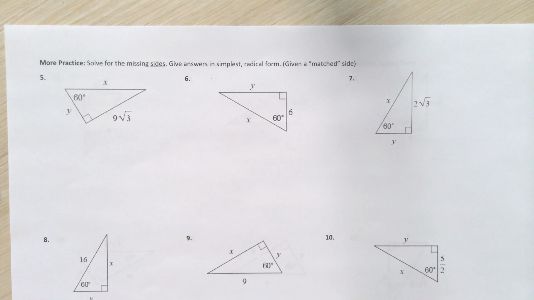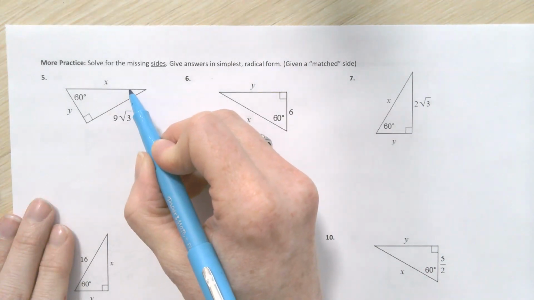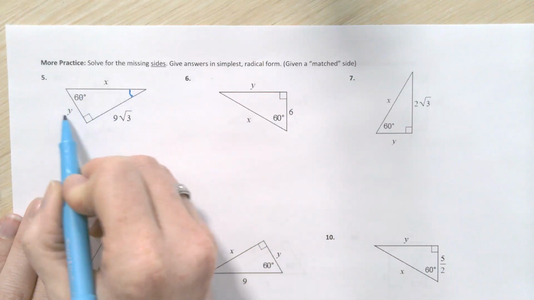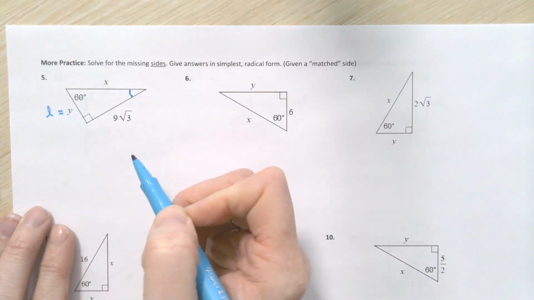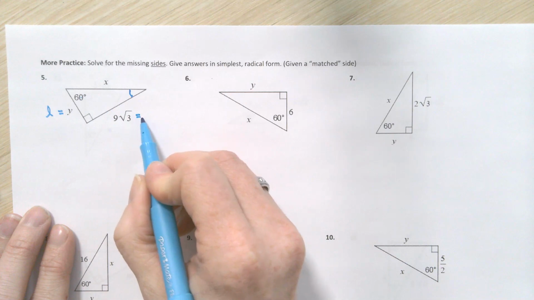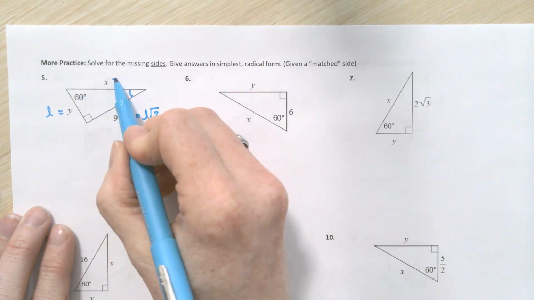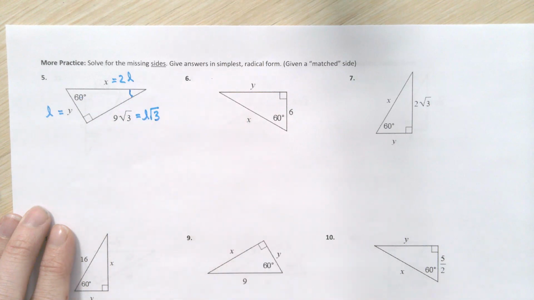Question 5. My 30-degree angle is empty, but I know it's over here because I see the 60 and the 90. So across from the 30 is going to be the L. Across from the 60 will be L root 3. And then across from the 90 will be 2L.